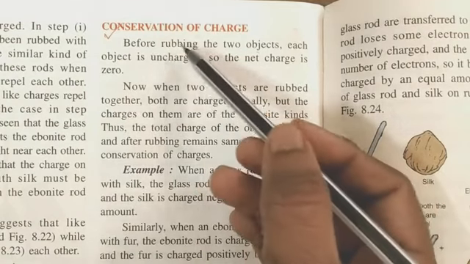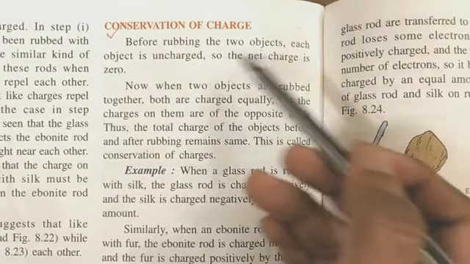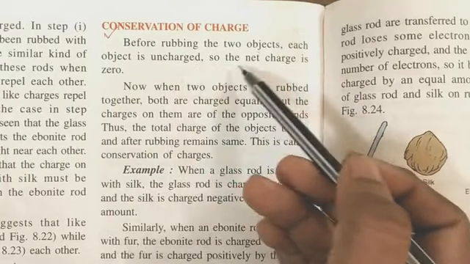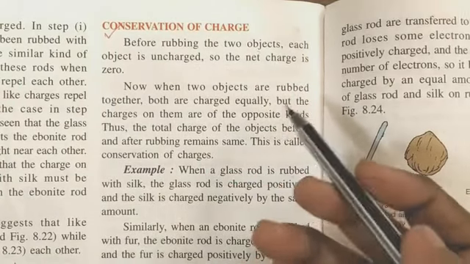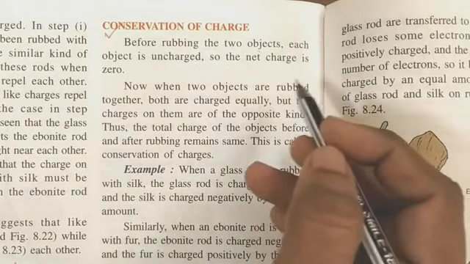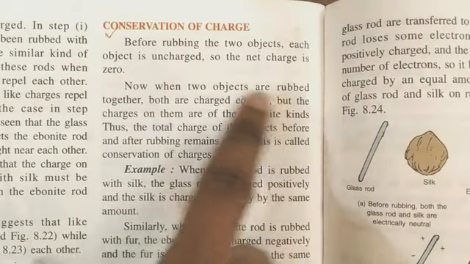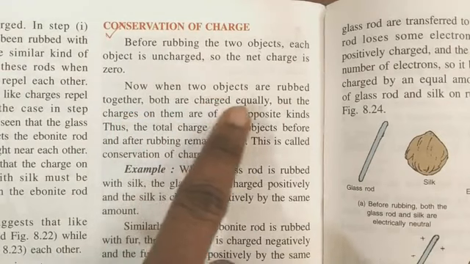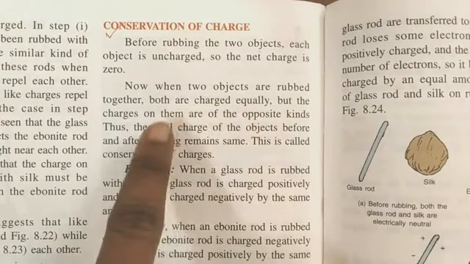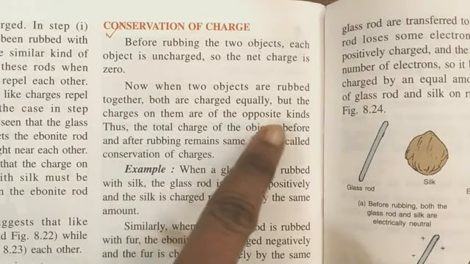Okay, so before rubbing the two objects, each object is uncharged, so the net charge is 0, meaning the sum of both the charges on the objects will be 0. Now when the two objects are rubbed together, both are charged equally, but the charges on them are of opposite kind.